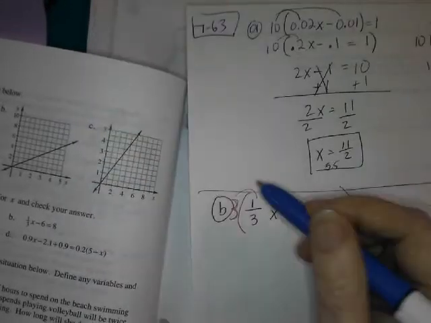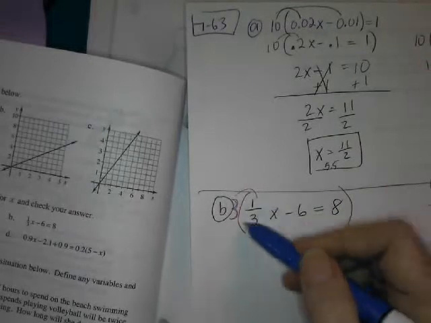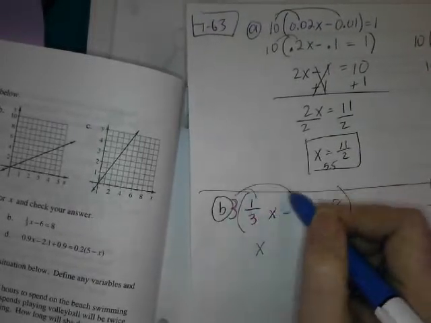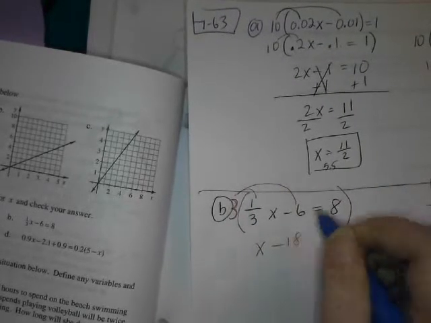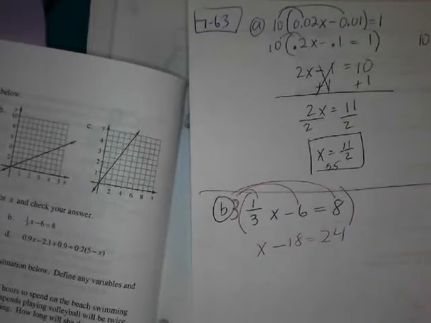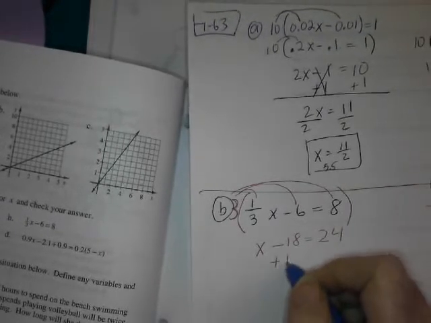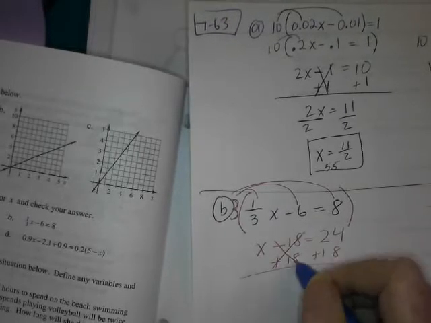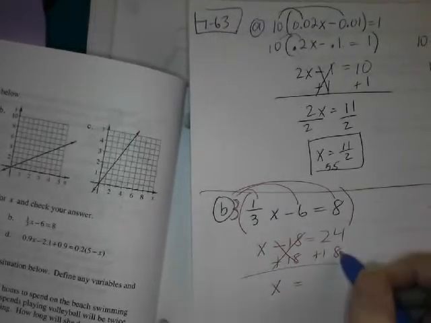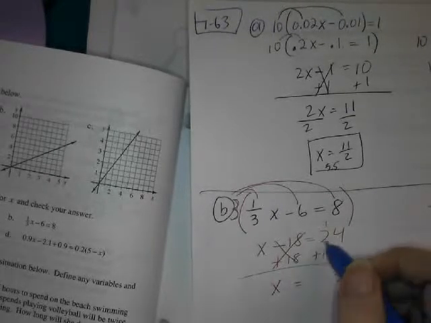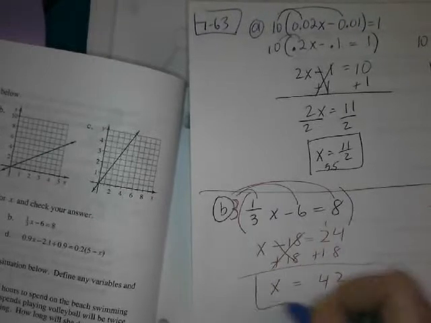So, by multiplying this first thing by 3, I got rid of the fraction, and then I'm just left with 1x. And that's nice. Now, 3 times negative 6 is negative 18, and 3 times 8 is 24. And to solve this, pretty easy, just add the 18 to both sides, trying to isolate the x. That's what it means when it says solve. And then 24 plus 18 is 42. I think x is 42, so now it said I have to go check it.